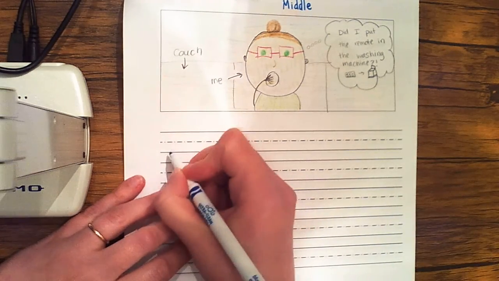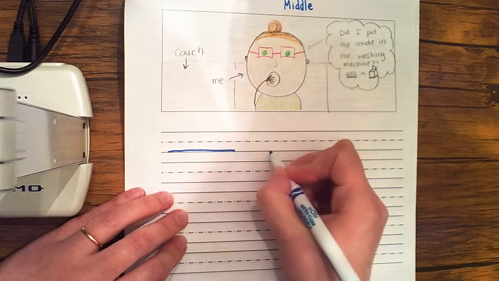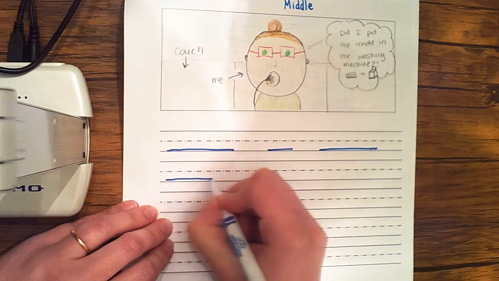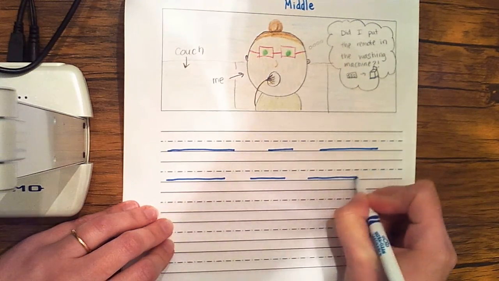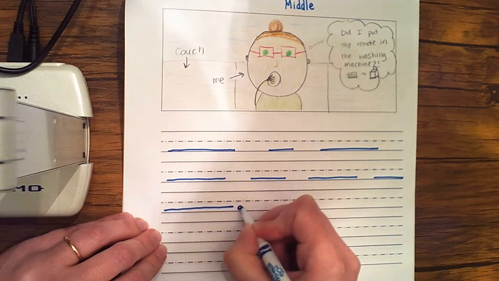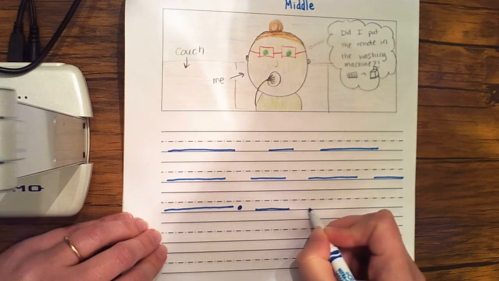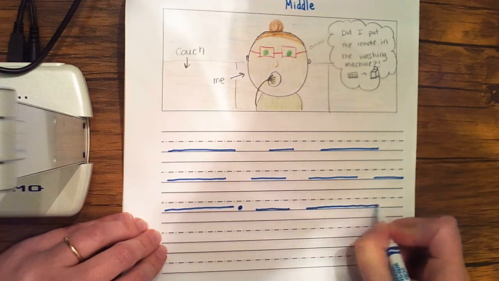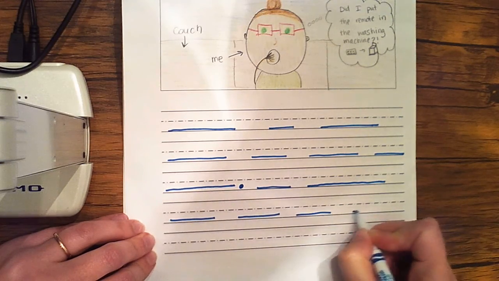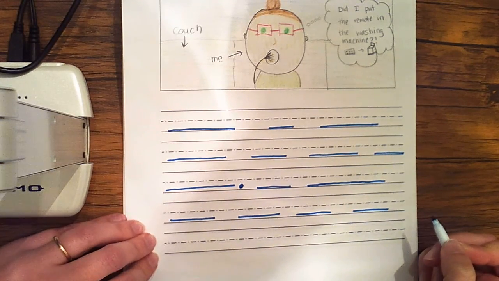So I think I want to say, suddenly I realized that the remote was missing. I accidentally put it in the... Where'd I put it, friends?